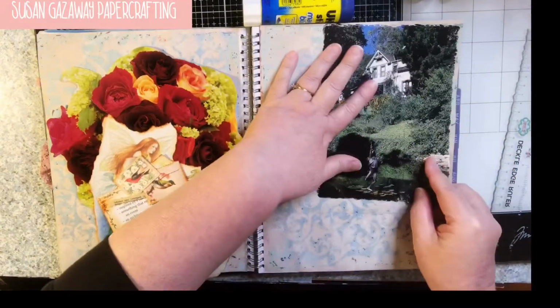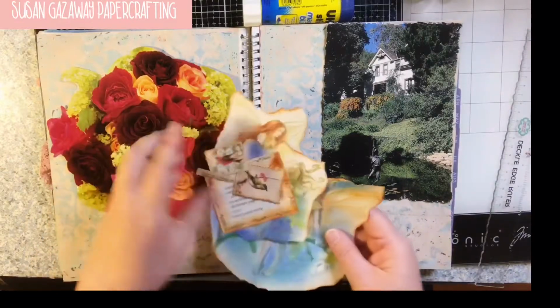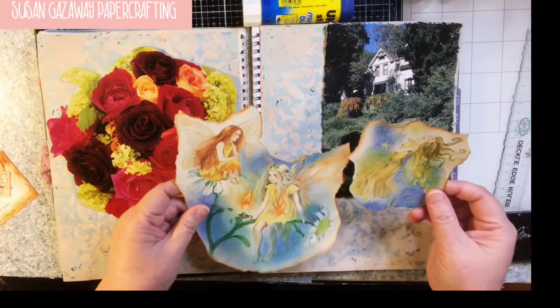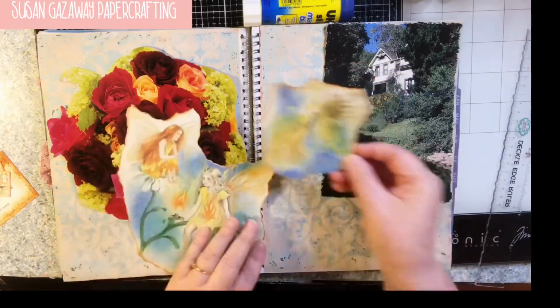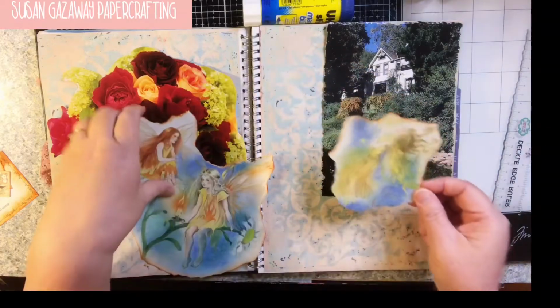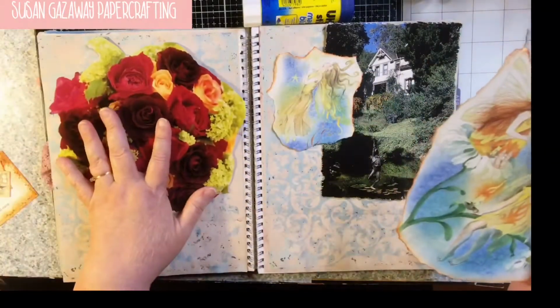Alright. And I fussy cut my fairies, and this one was like this, and so I took it apart. So now to figure out where I'm going to put everything.